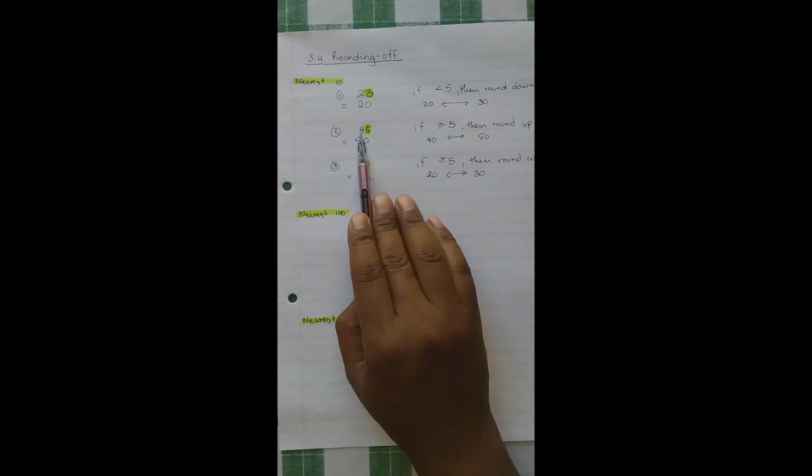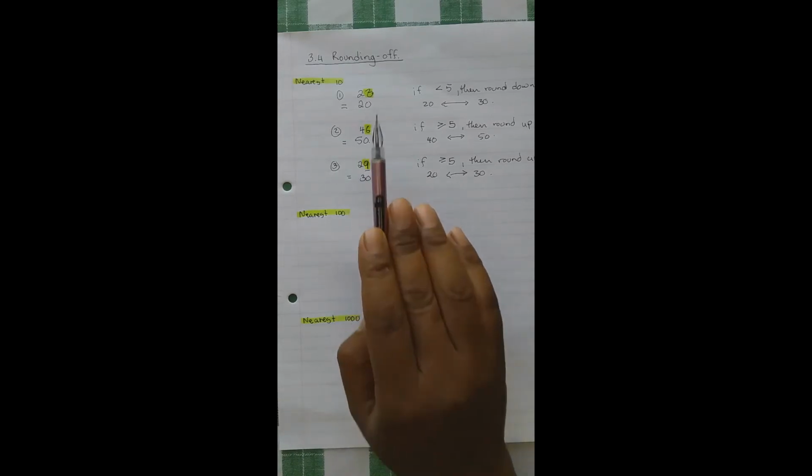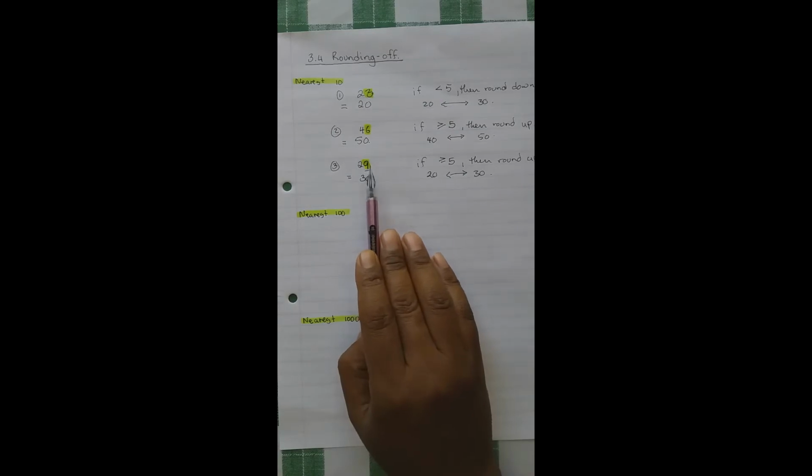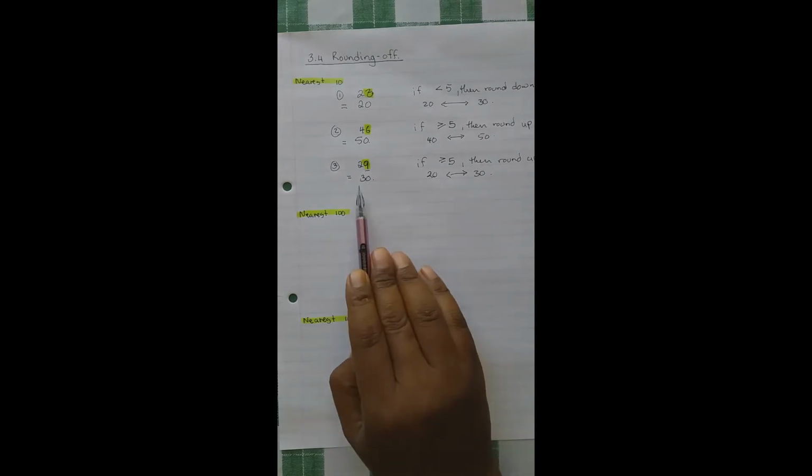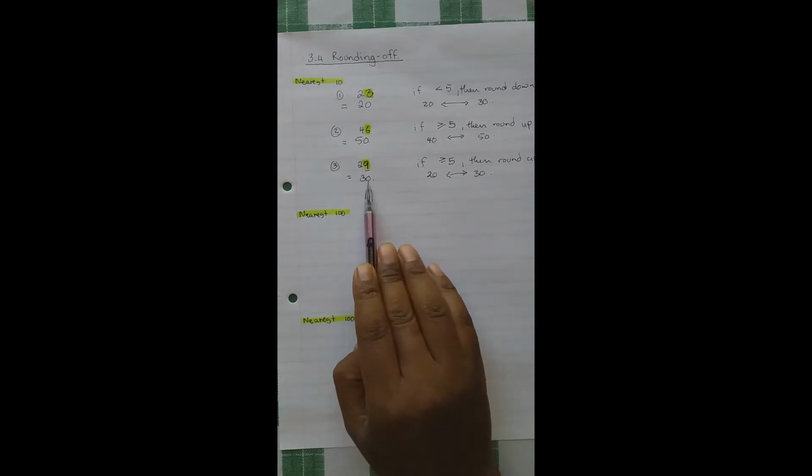That's why this is called rounding off to the nearest 10. Likewise, in example 3, if the number is bigger than 5, in this case it was 9, we changed it to be a 1 and we added to the 2 so that the 2 became a 3 and your nearest 10 therefore was 30.